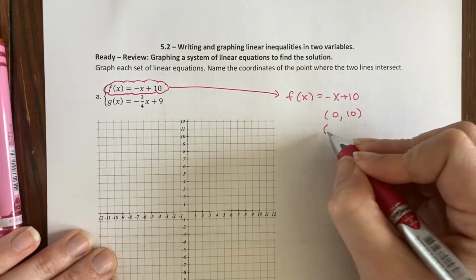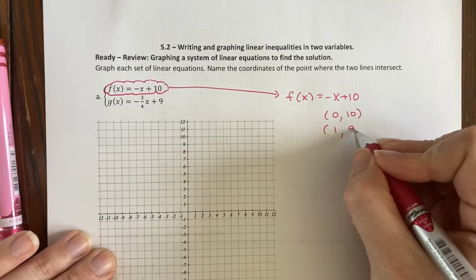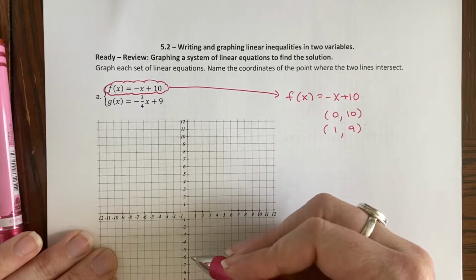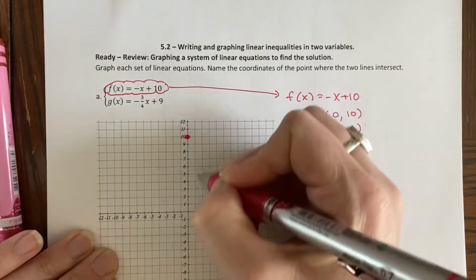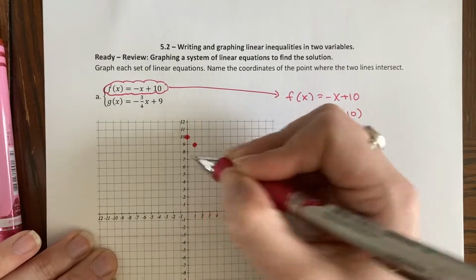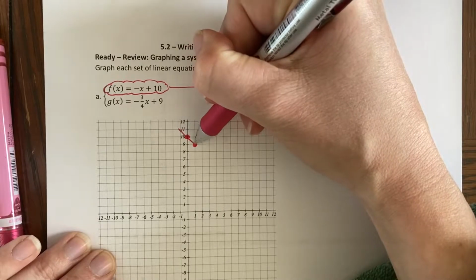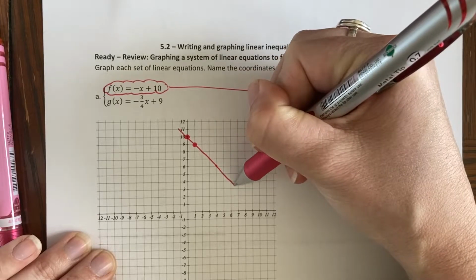If I plug a 1 in, -1 plus 10 would be 9. These are 2 points I would plot on my graph. 0, 10, dot, 1 up 9, dot. My line would autofill. You'll notice it's going down 1 over 1 each time.